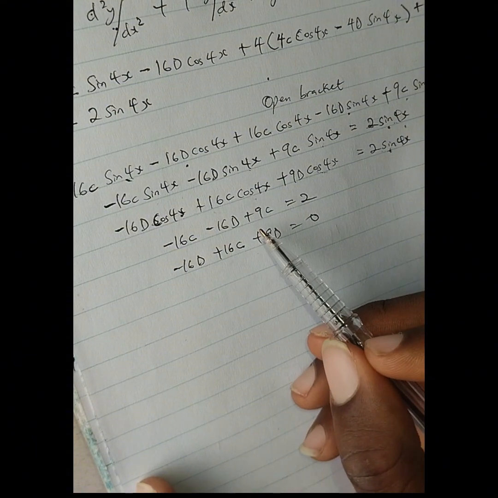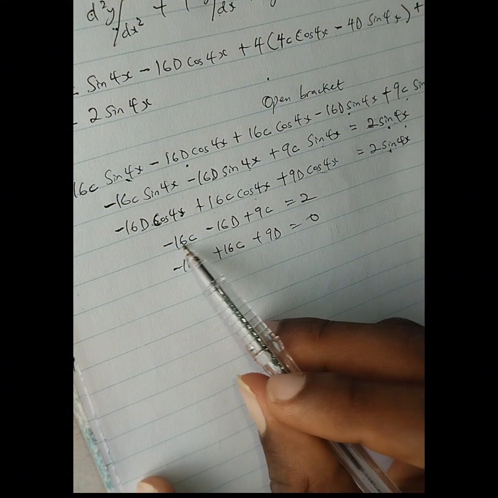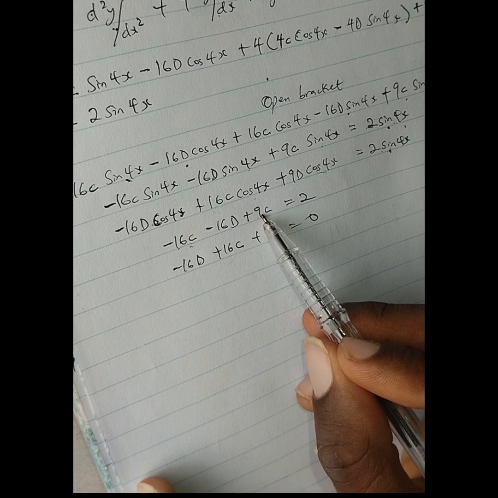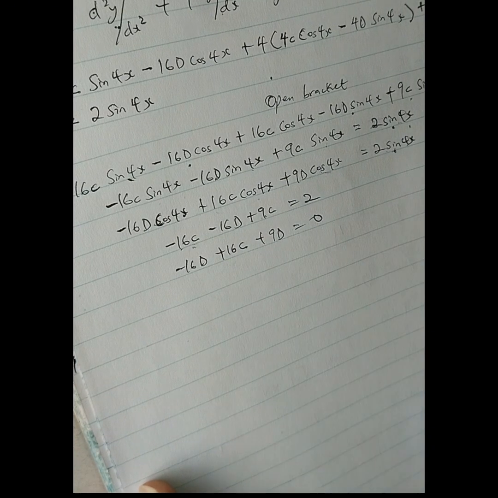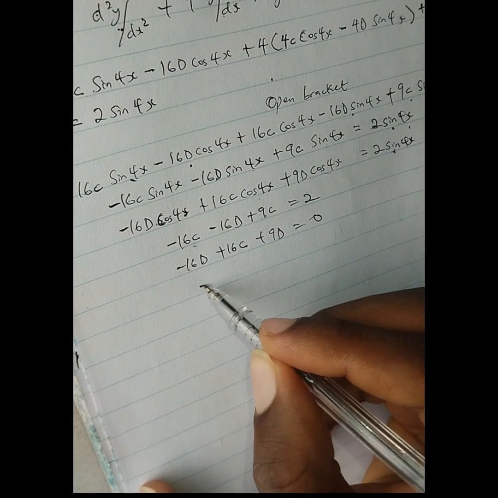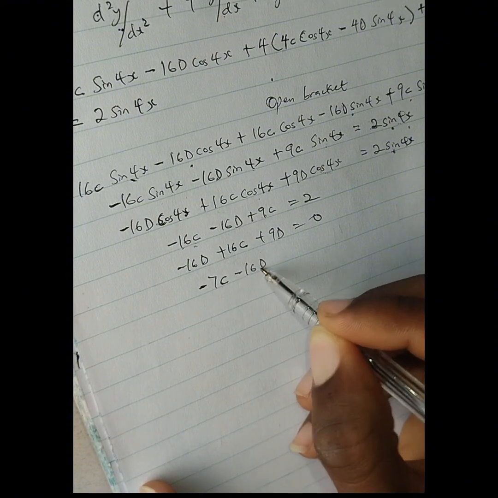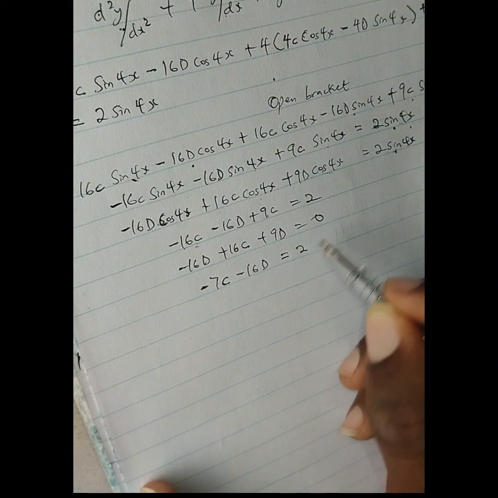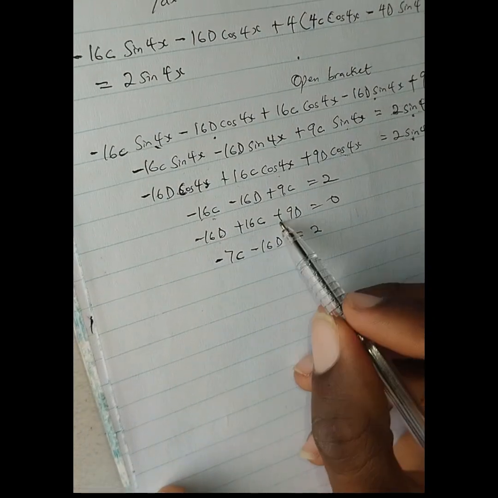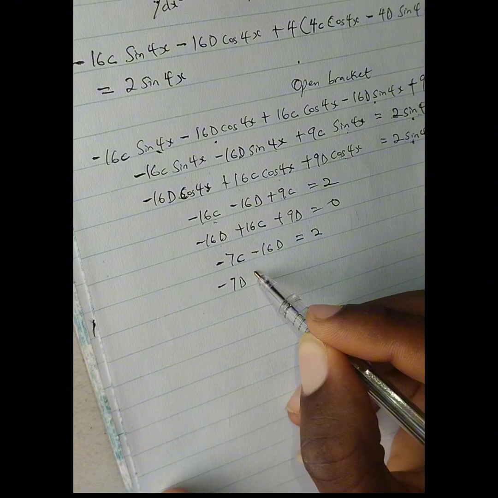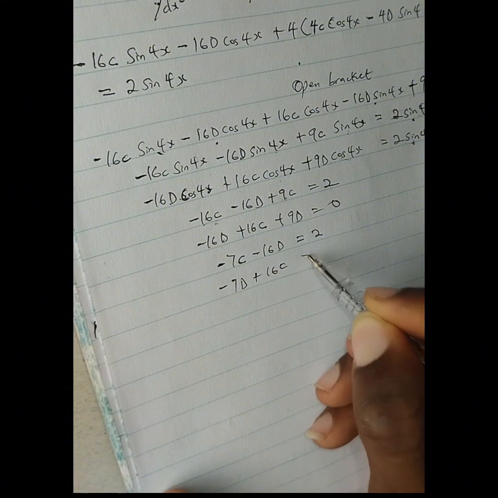So now minus 16c plus 9c is actually minus 7c. So minus 7c minus 16d is equal to 2. Then minus 7d plus 16c is equal to 0.